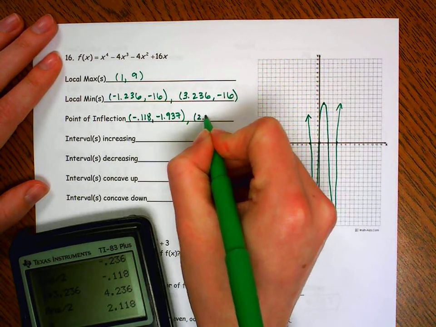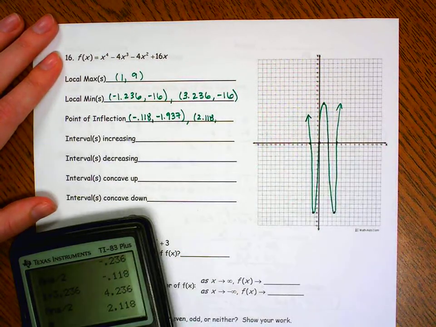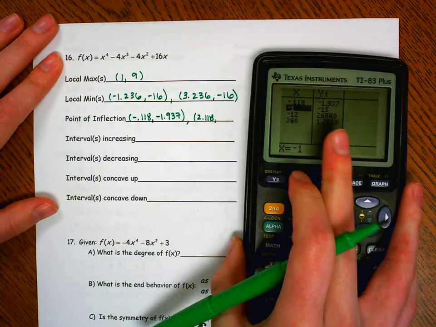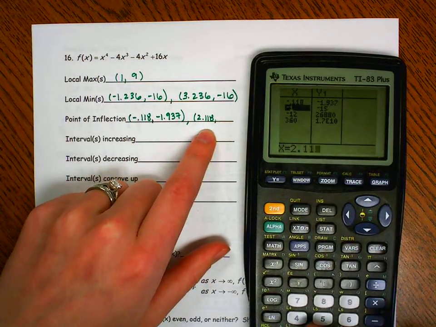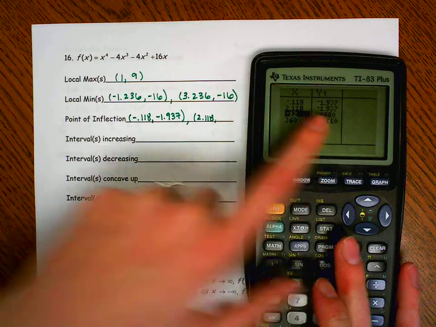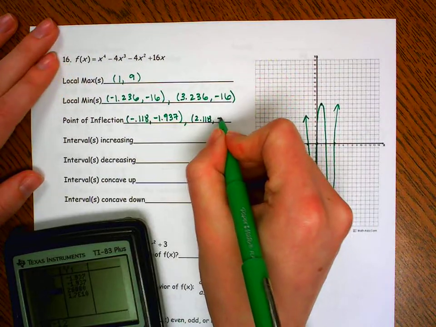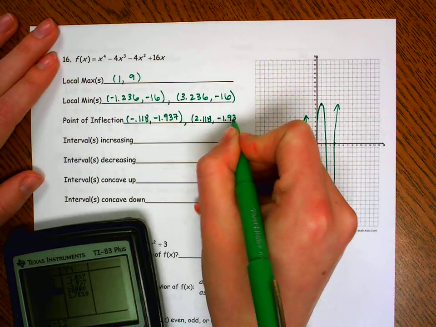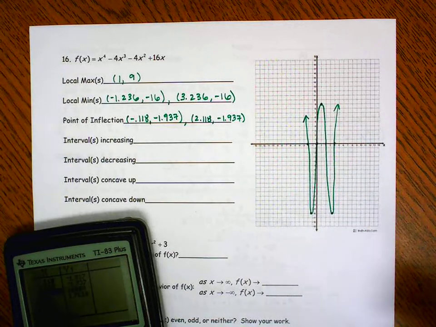So my x value for my other point of inflection will be this. And then if I go back to my table, I'll plug in 2.118, and that will give me my y value for that point of inflection. Because remember, we actually have to plug it in to figure out its y value.